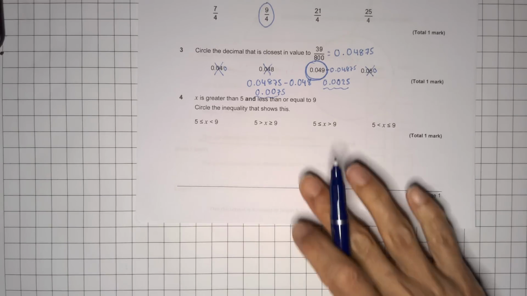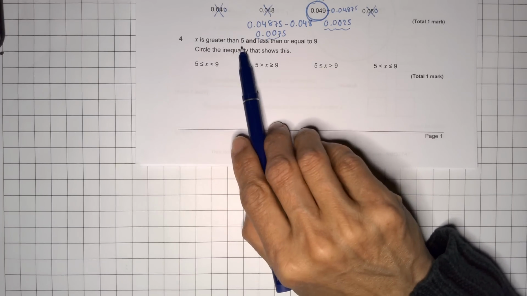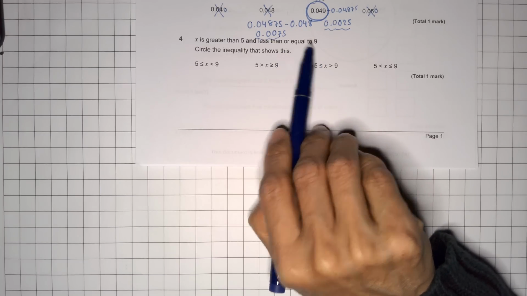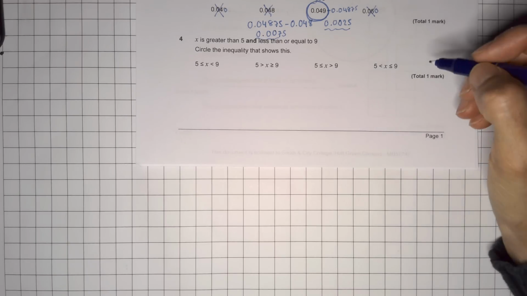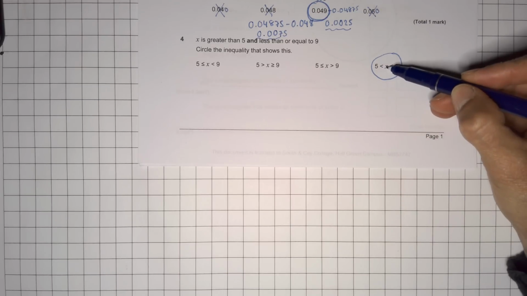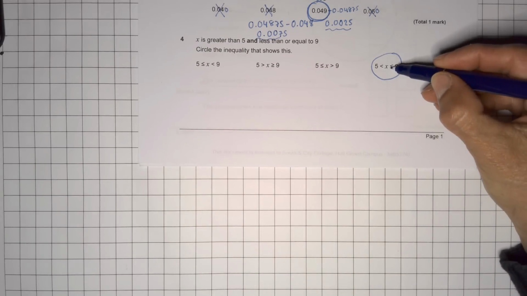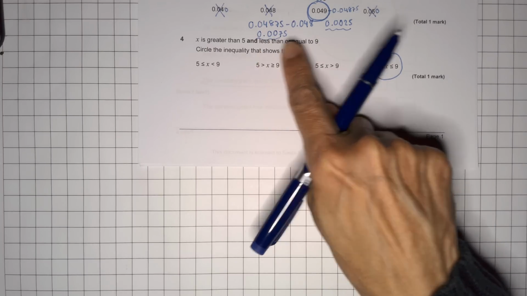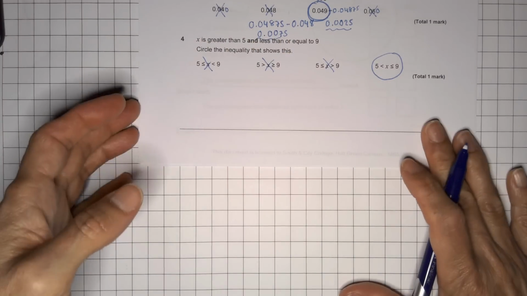Okay. Question number 4 is saying that x is greater than 5, but it's also less than or equal to 9. So we're looking for which of these is the correct one. And this is where you just have to understand the notation, because the answer is the one over here, because in this case x is bigger than 5, which is the case here, x is greater than 5, and here we have the equal, so x is equal, but it's also smaller than 9, and here it says x is less than or equal to 9, so these other ones are no good. Okay. Make sure you do know the notation for inequalities.